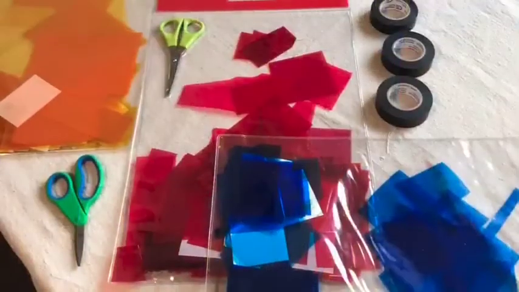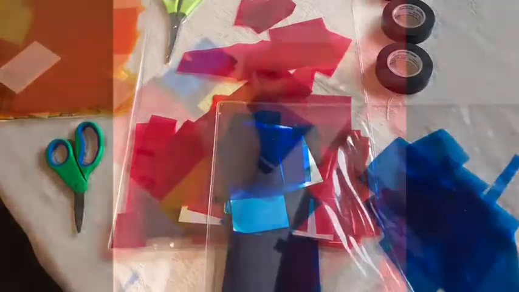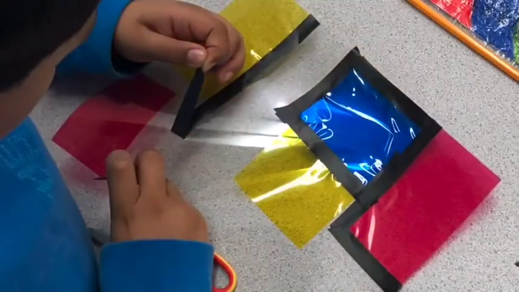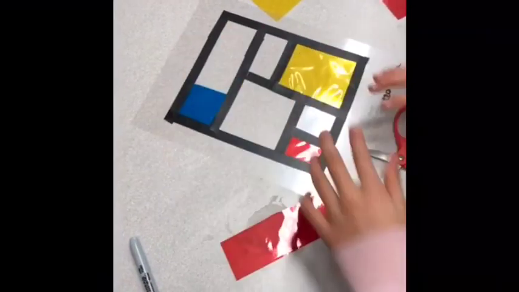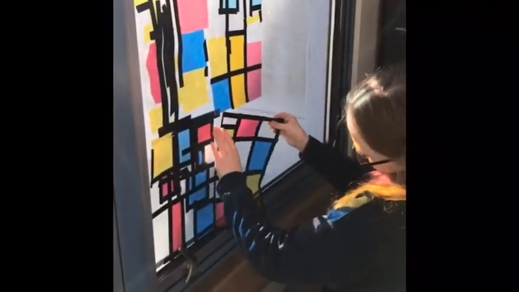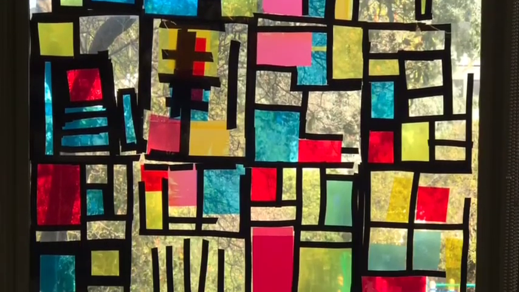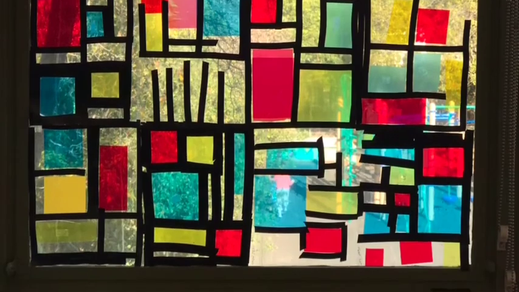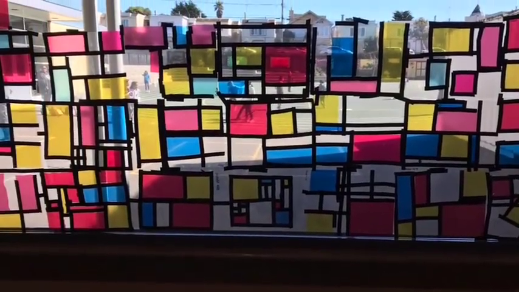You can change up materials and follow the recipe. For this one we had clear acetate and then we had colored acetate in primary colors. We used black electrical tape and children chose how many intersections, how many lines, what size the colors were going to be, and we filled up the whole hallway with the sun catchers. It made beautiful colors all over the hall as the sun shone through.